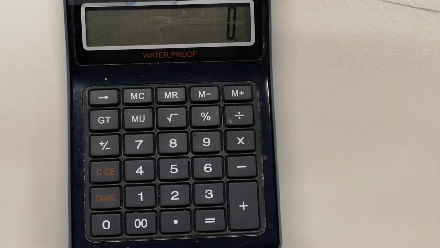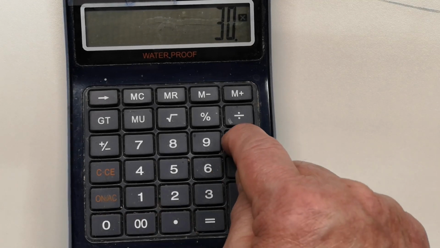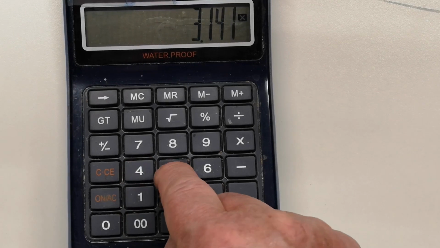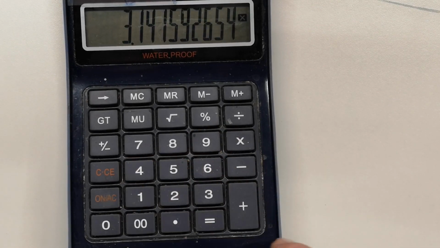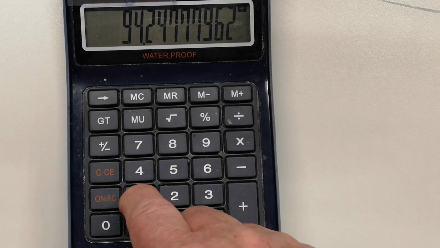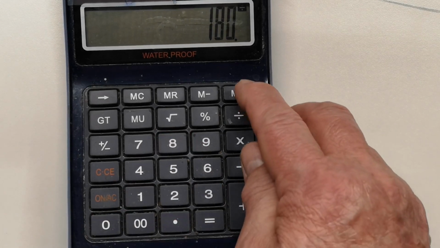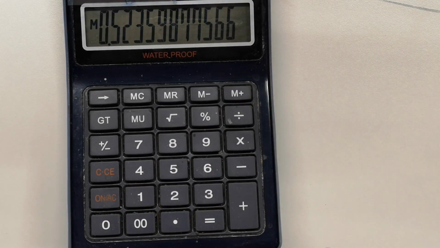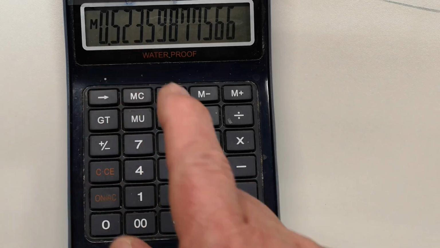I will demonstrate how to get the tangent of 30 degrees. You input 30, multiply it by 3.141592645, and then divide it by 180. And you store it in the memory plus.